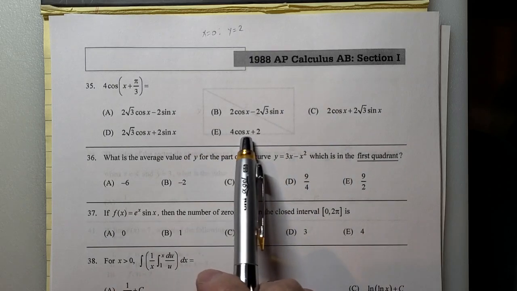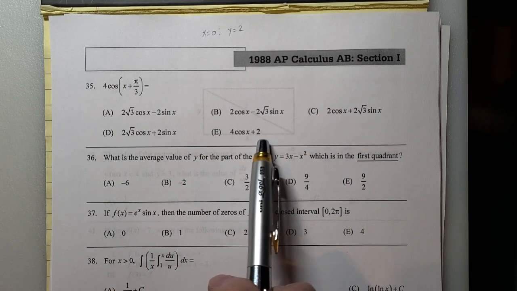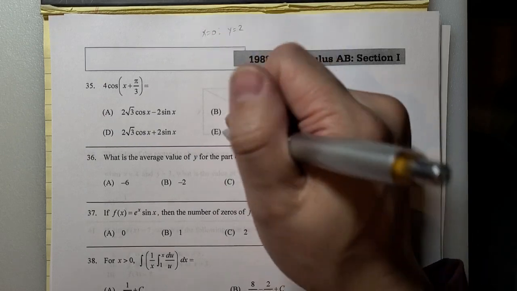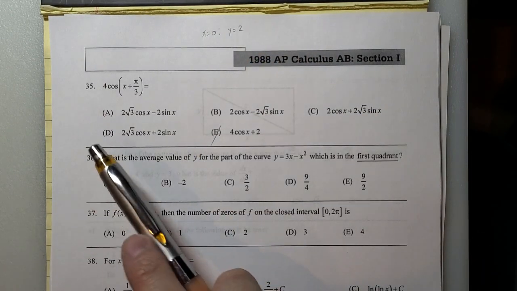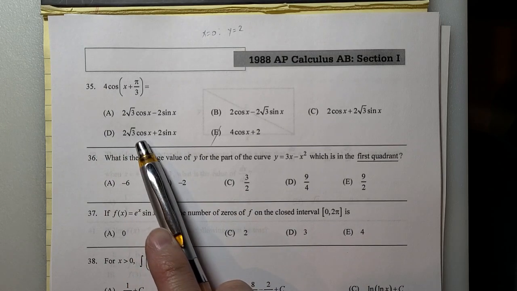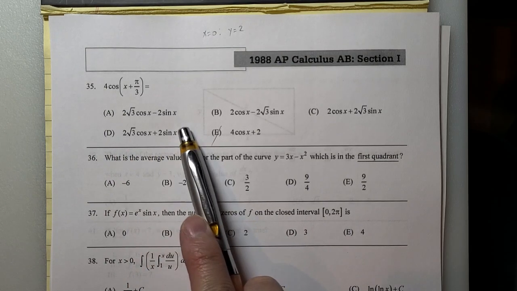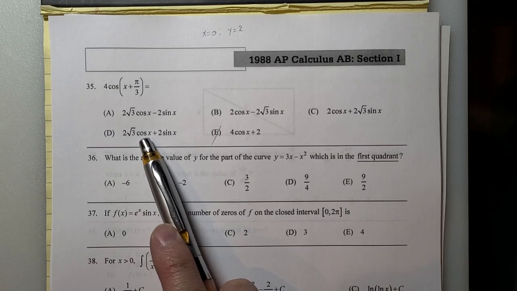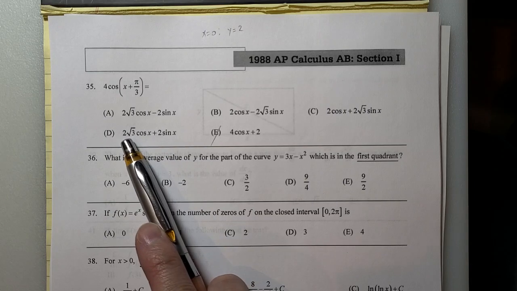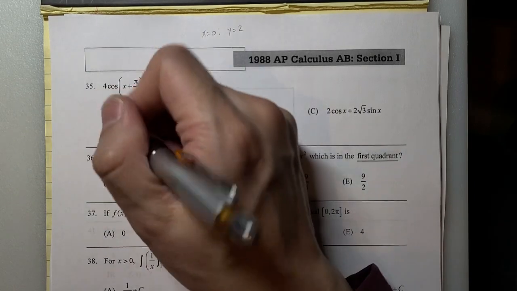When x is 0 here, that will be 4 plus 2, that's 6. Cross that out. Okay? When x is 0, this would go away. Then this would be cosine of 0, which is 1, right? So it's 2 root 3, which is not equal to 2.